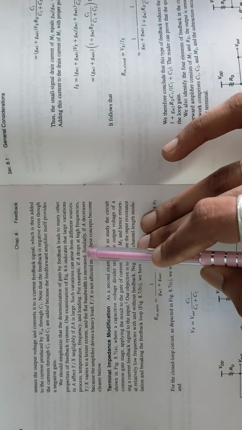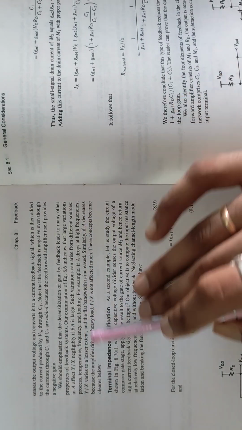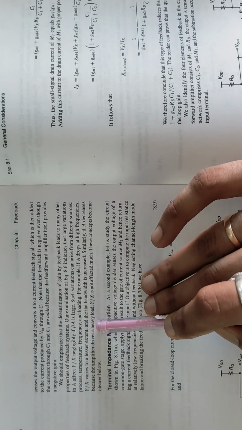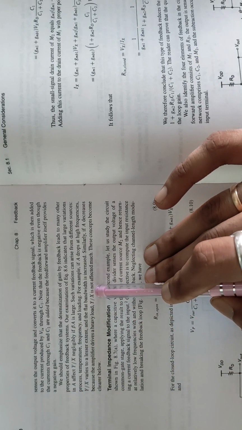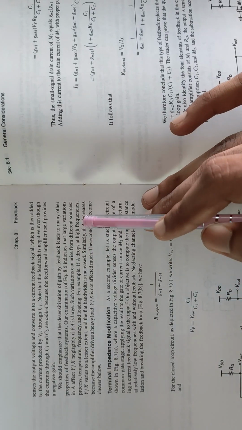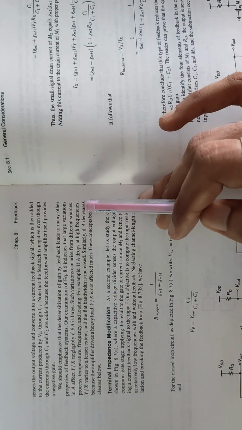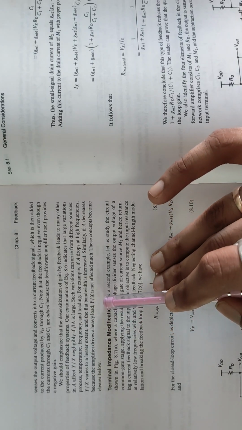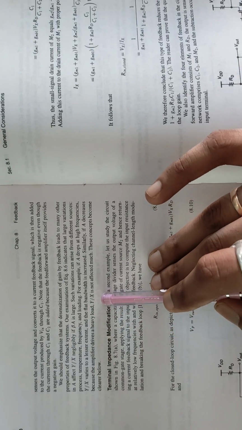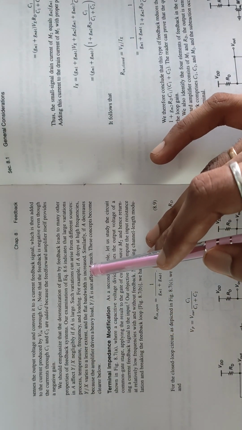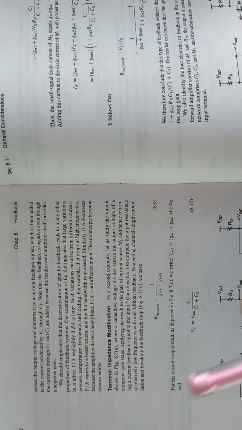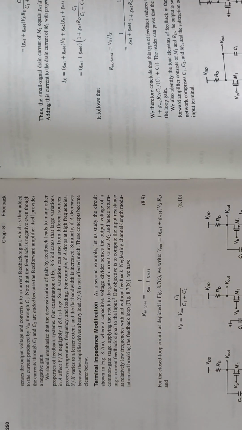For example, if A drops at high frequencies, Y/X varies to a lesser extent and the flat bandwidth is increased. Similarly, if A decreases because the amplifier drives a heavy load, Y/X is not affected much. These concepts become clearer below.